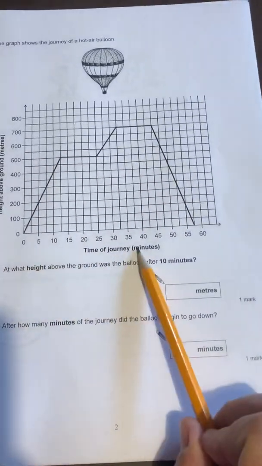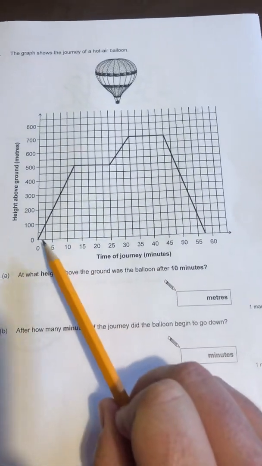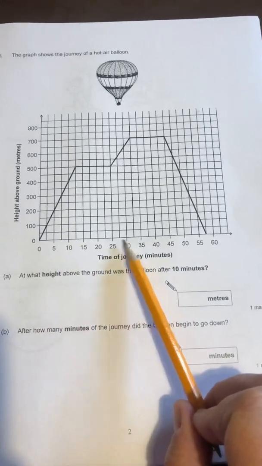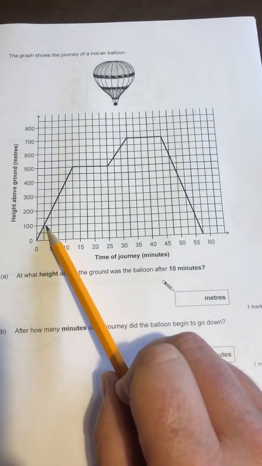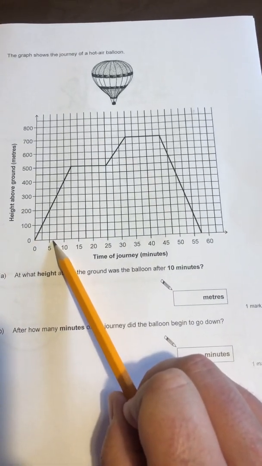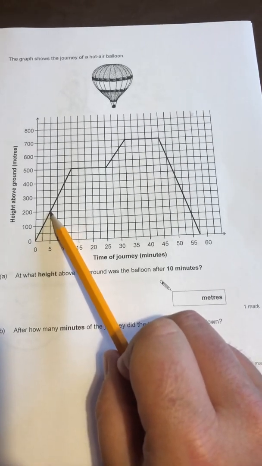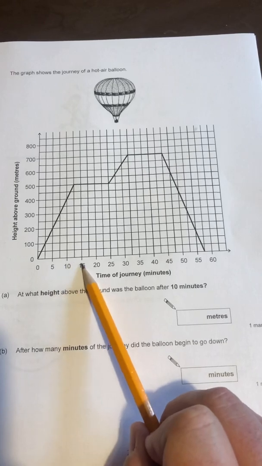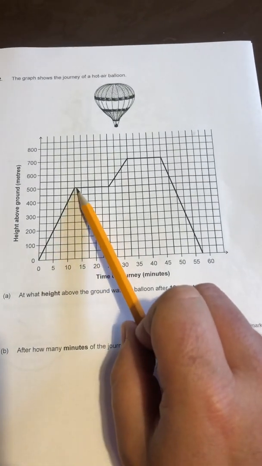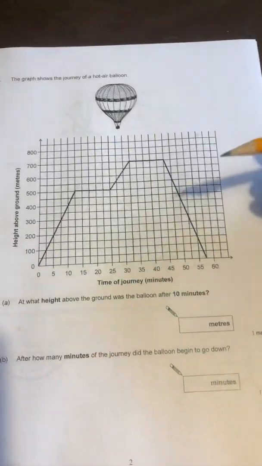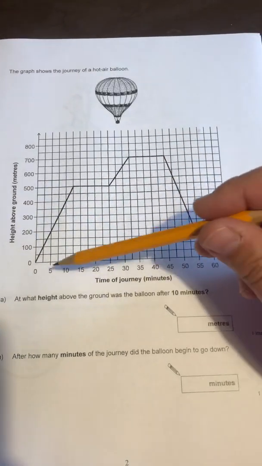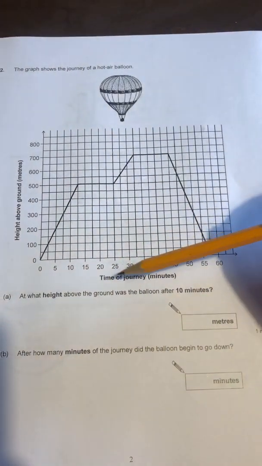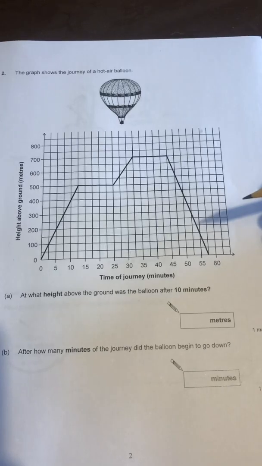So it tells us down at the bottom the time, and at each time of the journey it tells us how high the balloon was. So I can see at 5 minutes of the journey the balloon was 200 meters high. At between 10 and 15 it was up here at 500. So that's what it tells us. It says at what height above the ground was the balloon after 10 minutes.